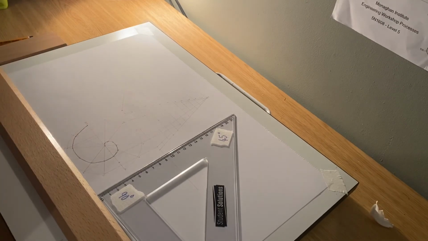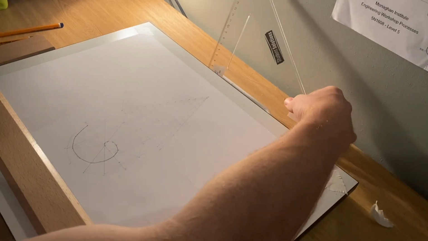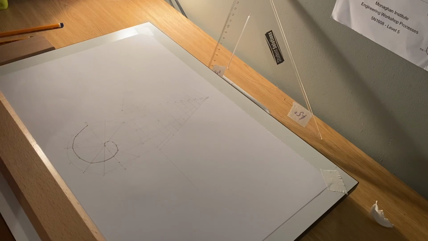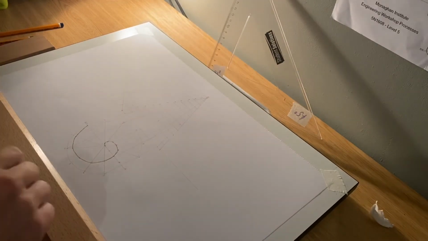So I just did this with a HB. I can even outline it with a fine liner if I wanted. So hopefully we can visualize this okay through the camera. So all it was first of all dividing the plan into 12, the elevation into 12, and then it's a matter of dropping down points.